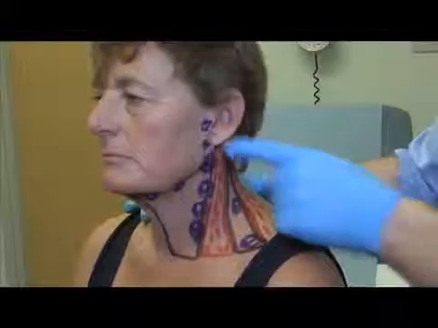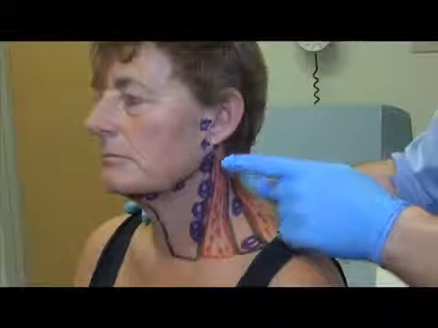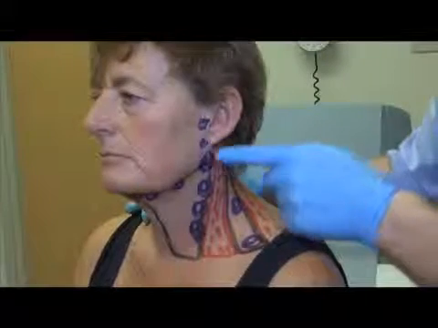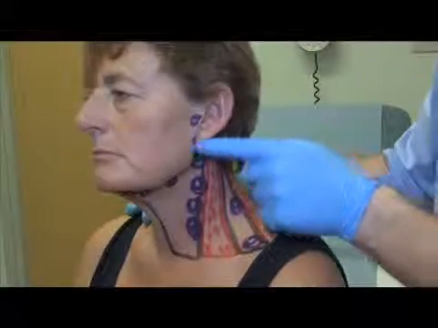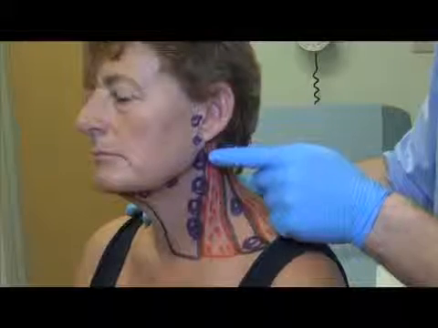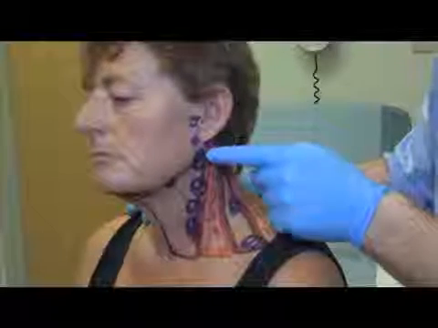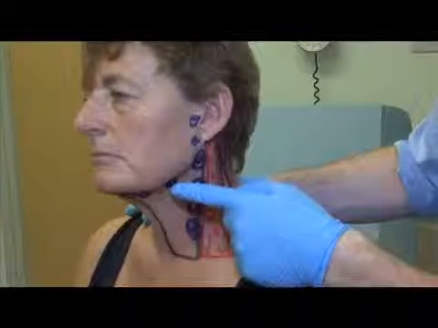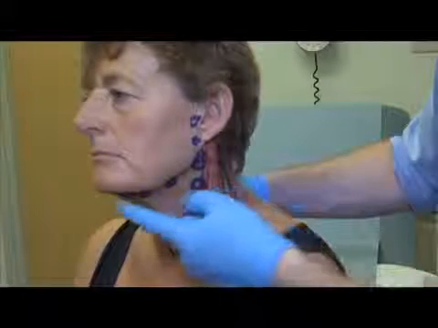The preauricular nodes are located anterior to the root of the helix and the tragus. The majority of the parotid nodes are located in the tail of the parotid adjacent to the angle of the jaw and the lobule of the pinna. The level 1 nodes include those found in the submandibular and submental regions.